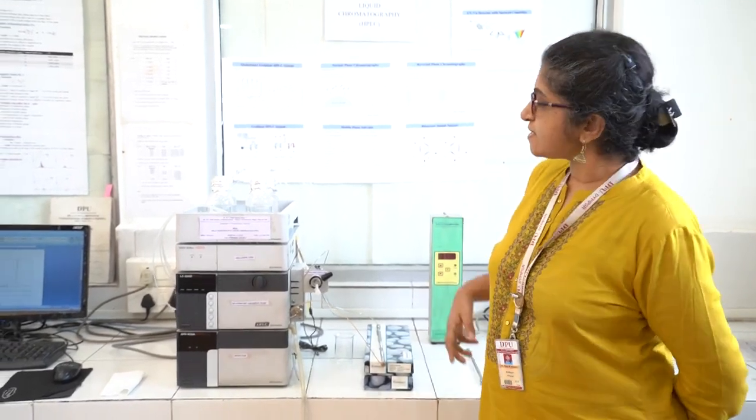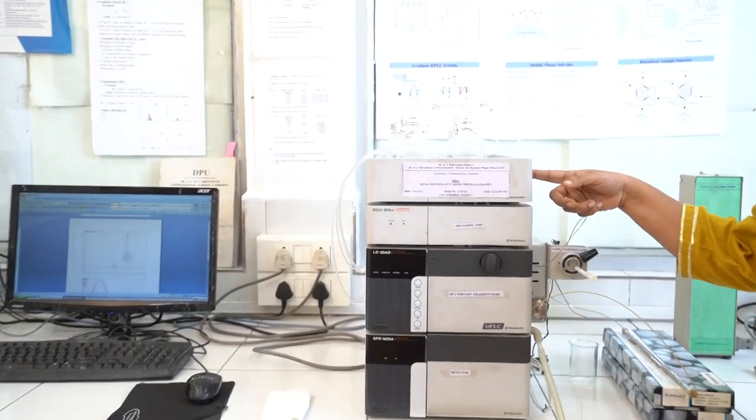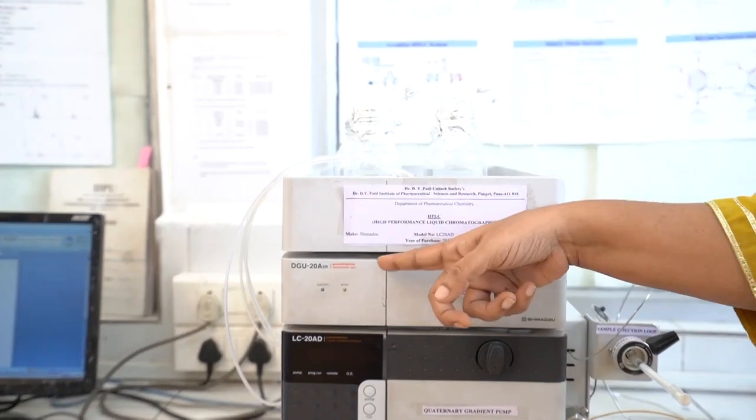High Performance Liquid Chromatography, or HPLC as it is more commonly referred to, is basically a separation tool in which we can separate a mixture of complex analytes into its individual components. This is a quaternary gradient HPLC system, make Shimadzu.